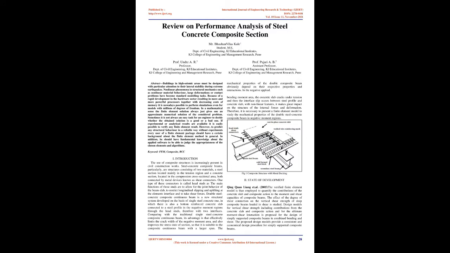The mechanical properties of the double composite beam obviously depend on their respective properties and interactions. In the negative applied bending moment area, the concrete slab cracks under tension and then the interface slip occurs between steel profile and concrete slab. With nonlinear features, it makes great impact on the structure's internal forces and deformation. Therefore, it is necessary to present a finite element model to study the mechanical properties of the double steel concrete composite beam in negative moment regions.